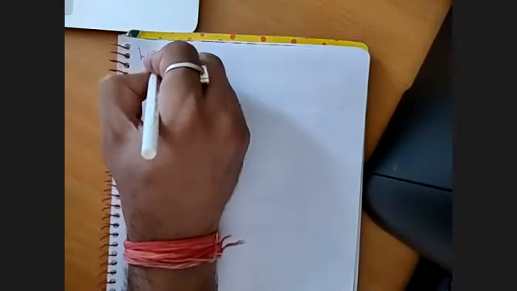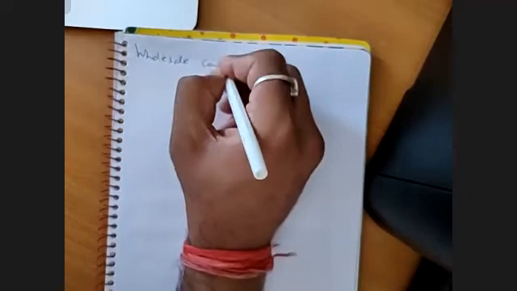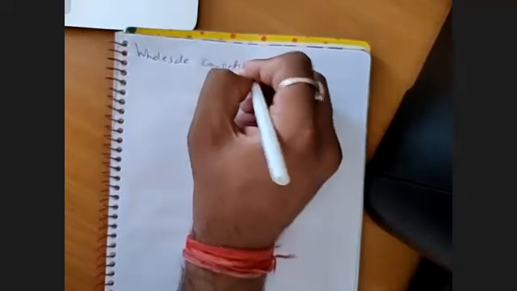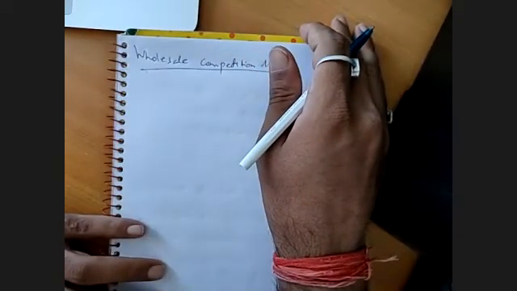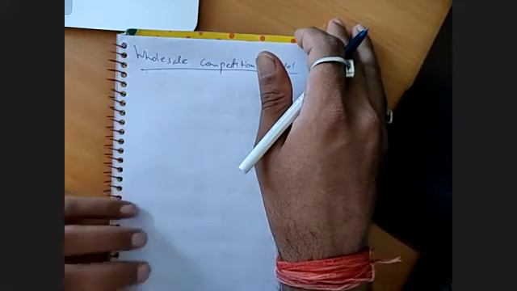So now the second model which we are discussing will be a wholesale competition model. The wholesale competition model is one step closer towards the complete competition.